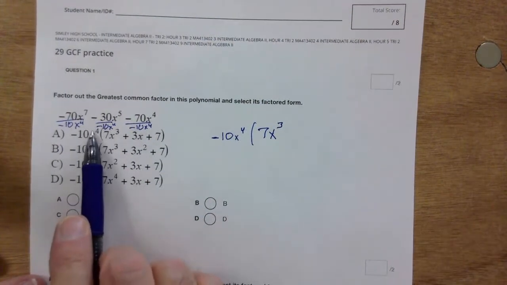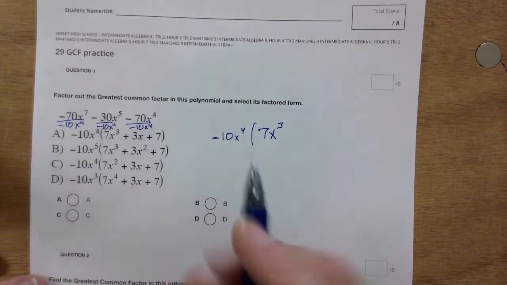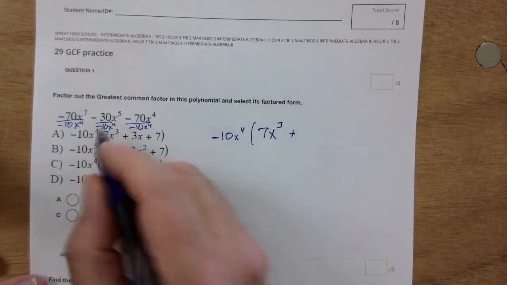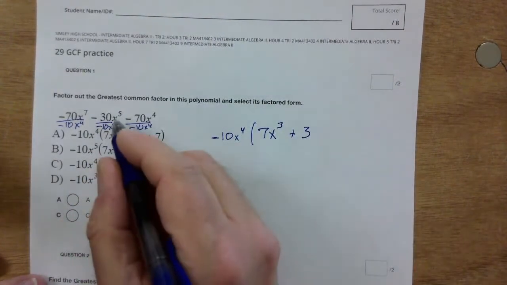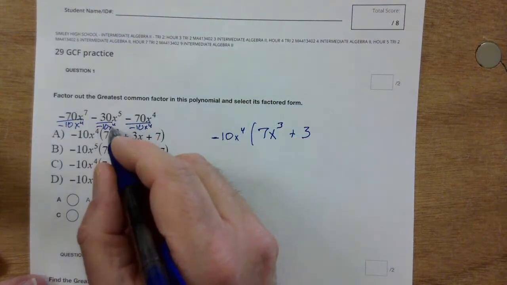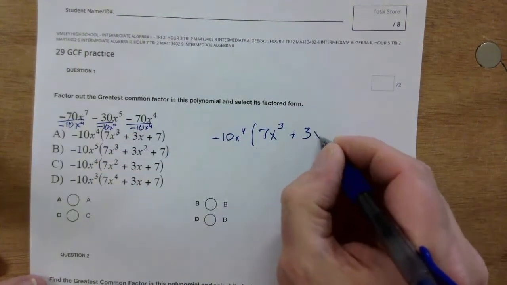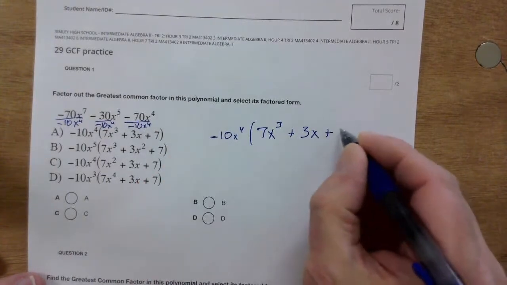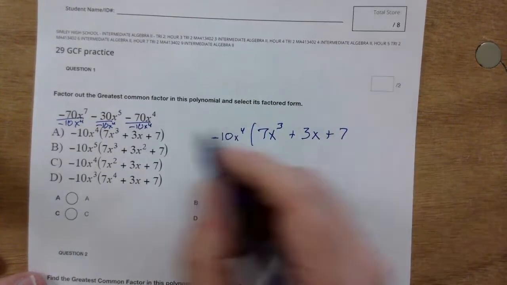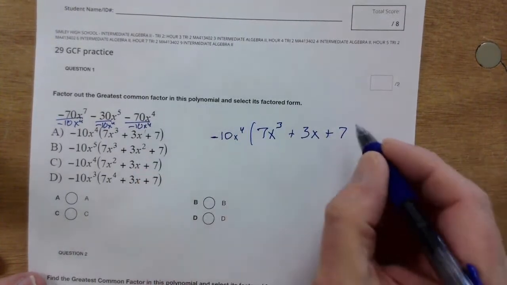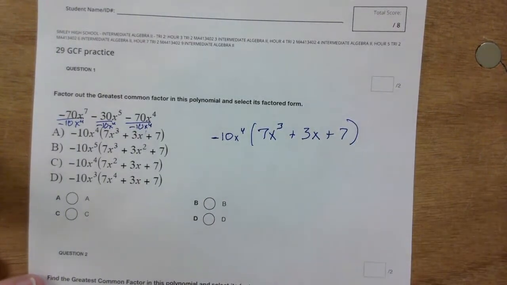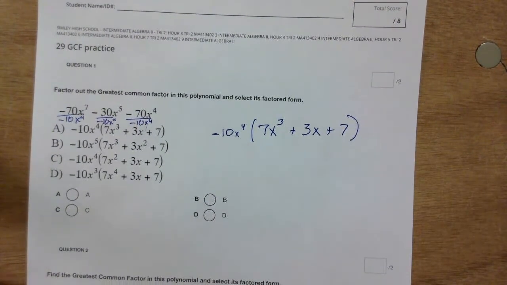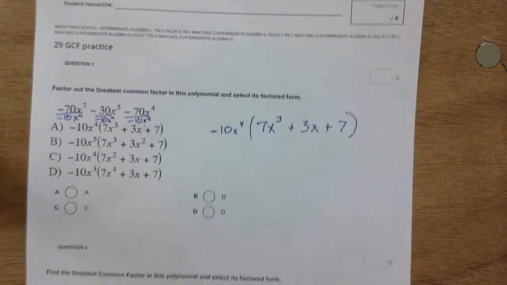All right, the next one again is negative, so it's going to be a positive. 30 divided by 10 is 3. 5 x's on top, 4 on the bottom. 5 minus 4 leaves us with 1 on top. 70 divided by 10 is 7. 4 x's and 4 x's cancel out. It becomes 1. And that's the answer. All right, number 2.